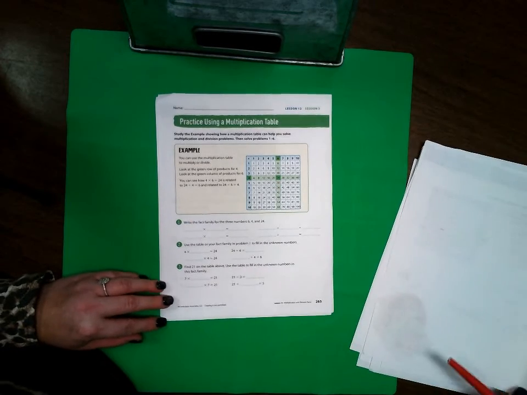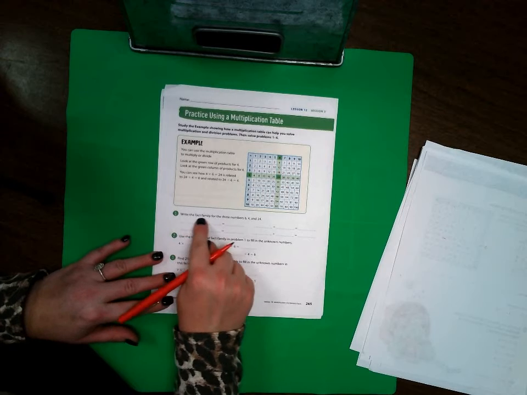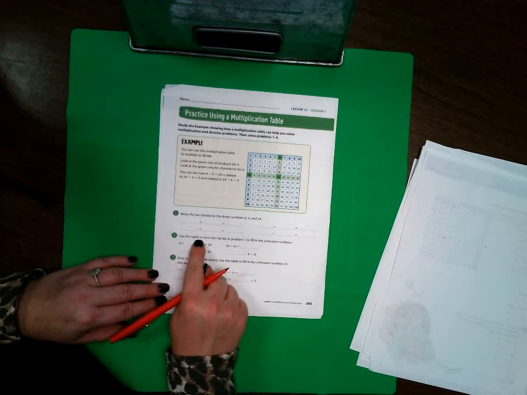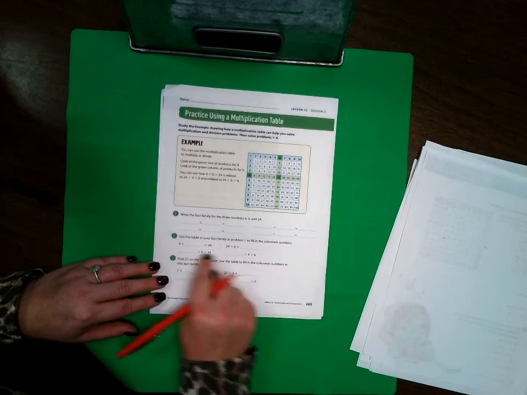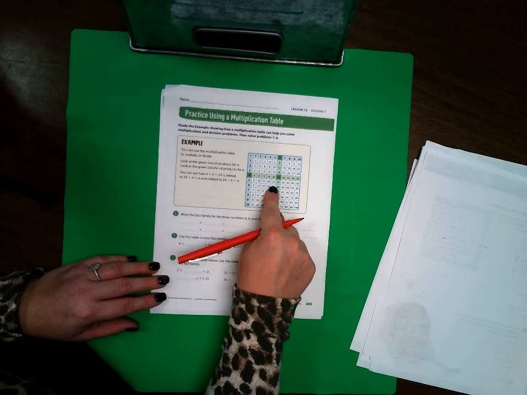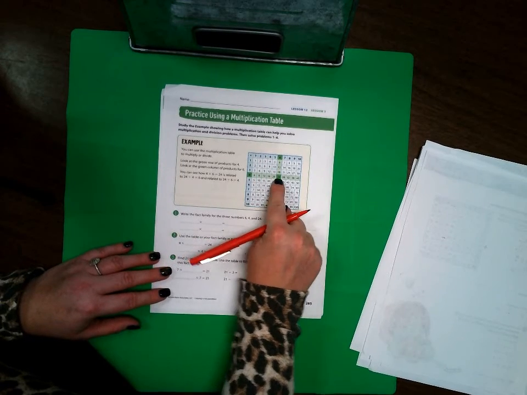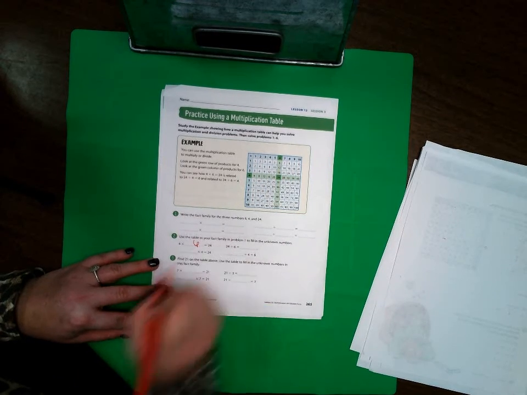Now I'm going to go over here to page 265, where it says to write the fact family for the 3 numbers. This one says use the table or your fact family in this problem to fill in the unknown numbers, and it gives you a table here. So you can go to your 4 and scroll over until you find 24, and then you go up and see that the answer is 6.